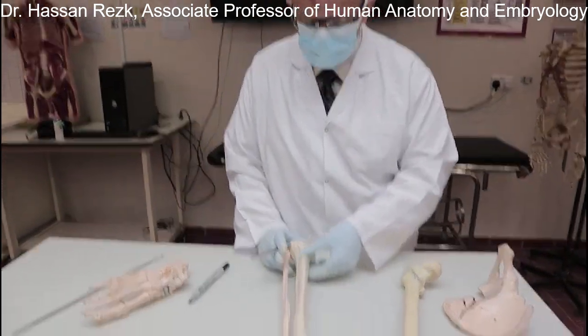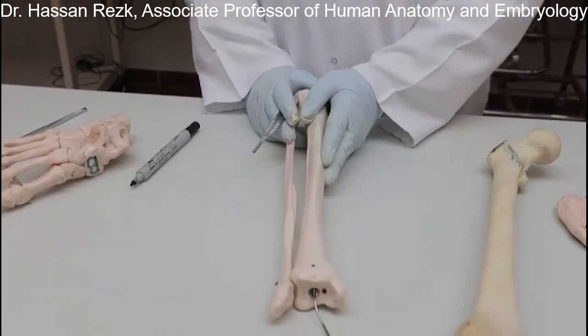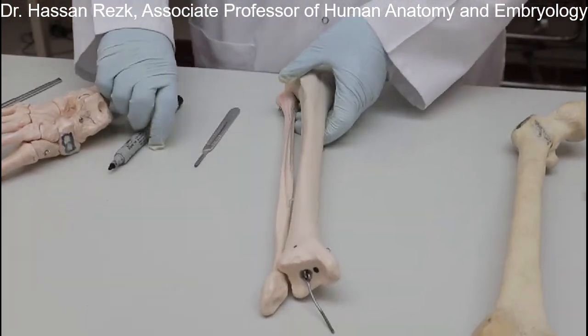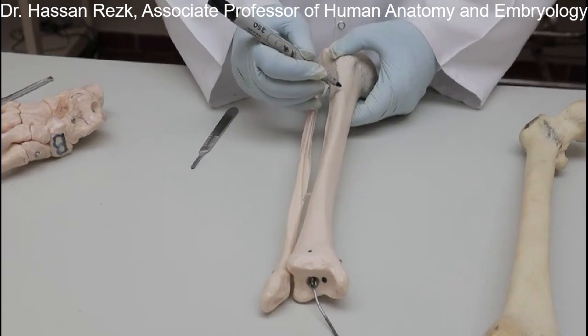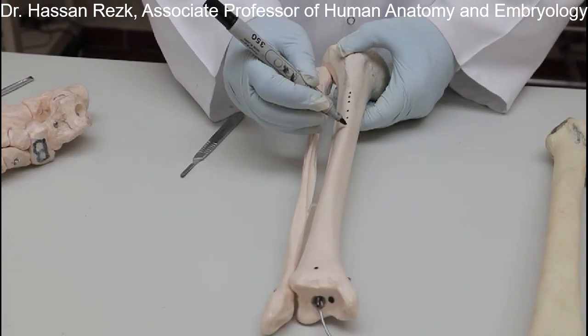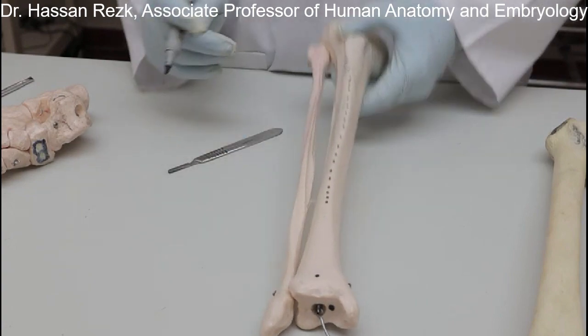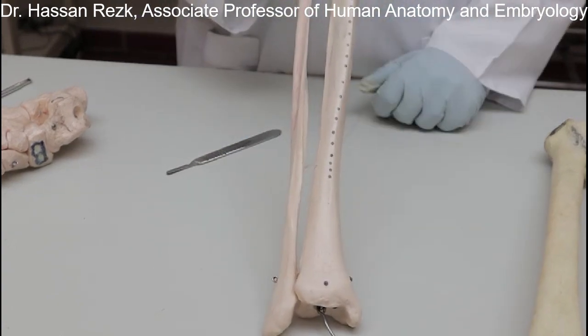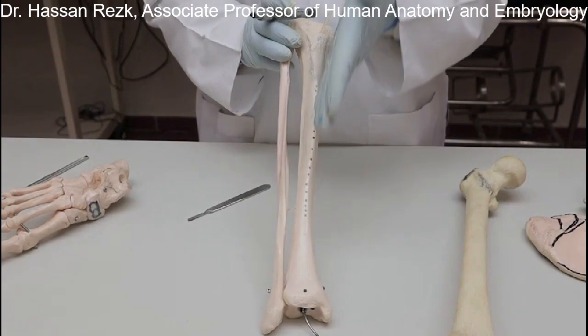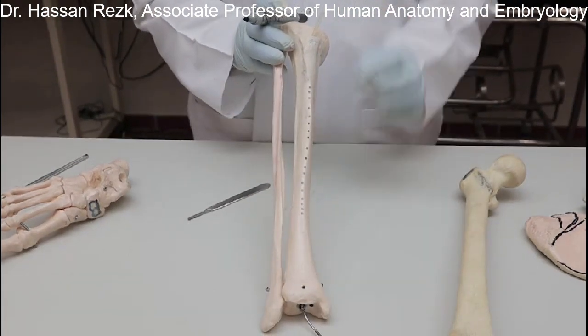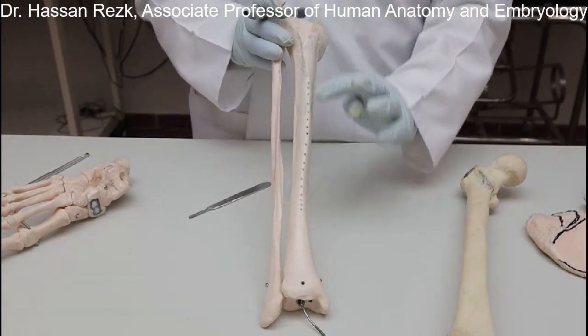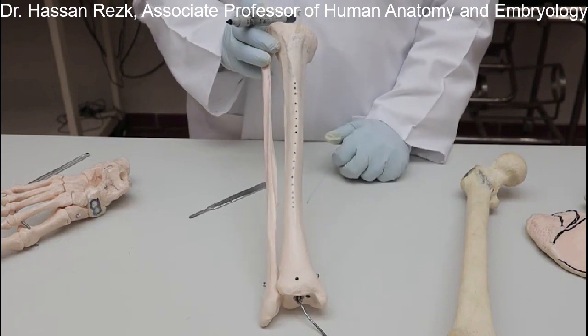Then what about the shaft itself? The shaft is formed of the following borders. This border is the sharp subcutaneous border. It is easily palpable along the anterior aspect of the leg. It is subcutaneous, covered only by skin and fascia.